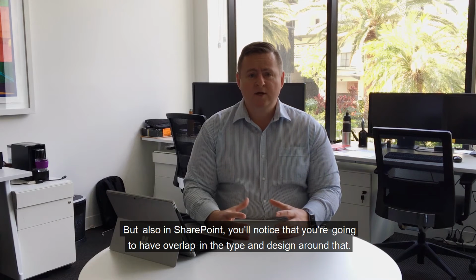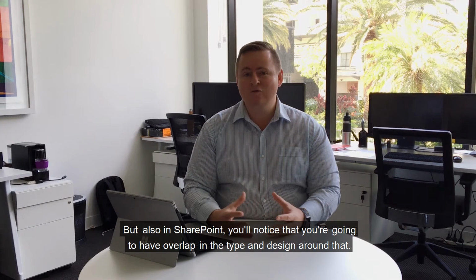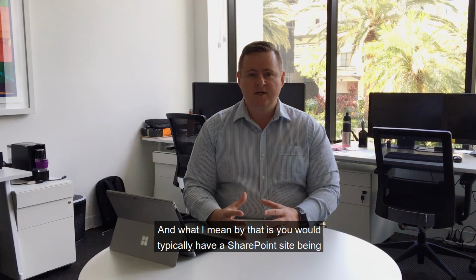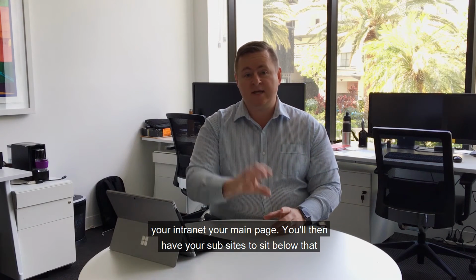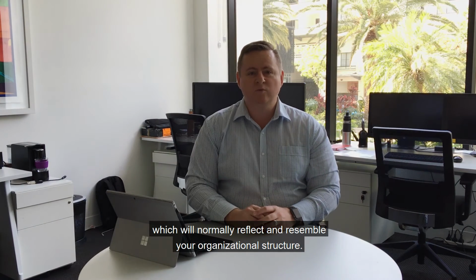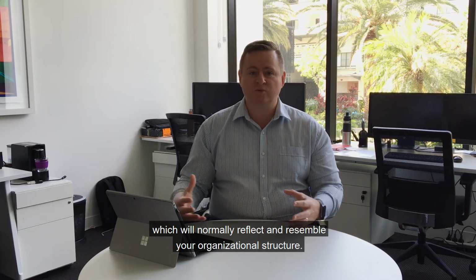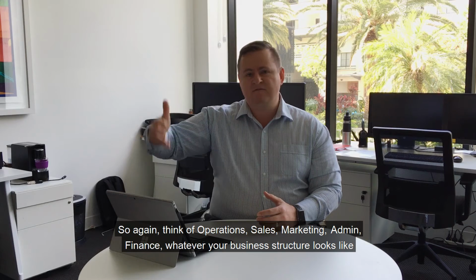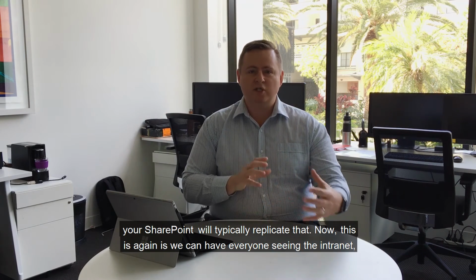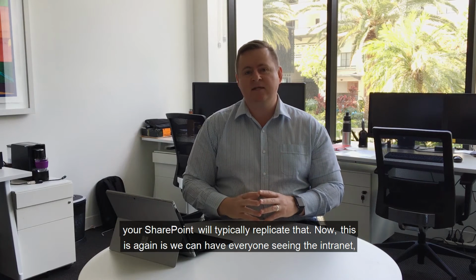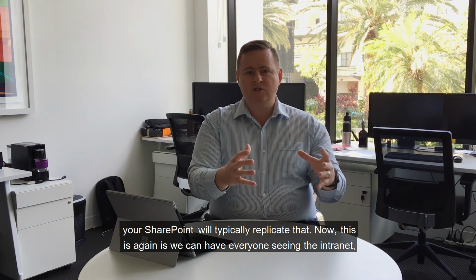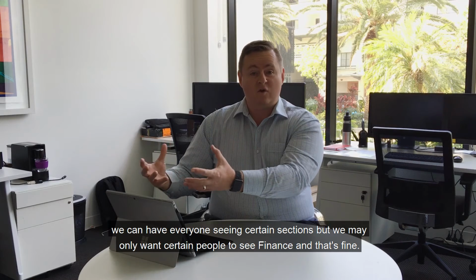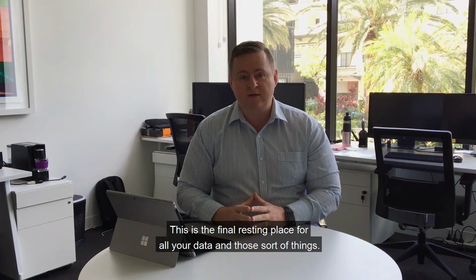But also with SharePoint, you'll notice that you're going to have overlap in the type and design around that. What I mean by that is you will typically have a SharePoint site being your intranet, your main page. You will then have sub-sites that sit below that, which will normally reflect your organizational structure. So think of operations, sales, marketing, admin, finance, whatever your business structure looks like. Your SharePoint will typically replicate that. We can have everyone seeing the intranet, we can have everyone seeing certain sections, but we may only want certain people to see finance, and that's fine. This is the final resting place for all your data.